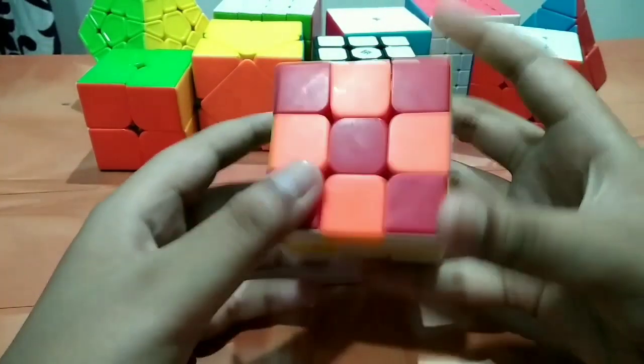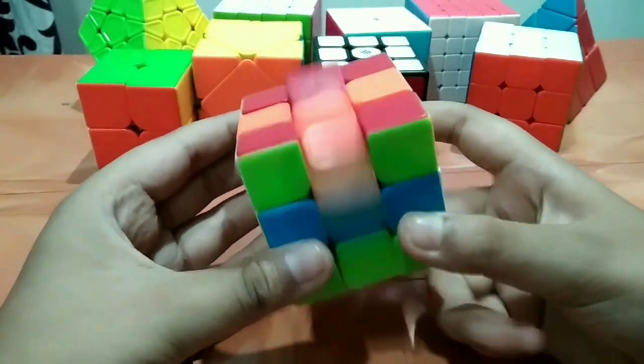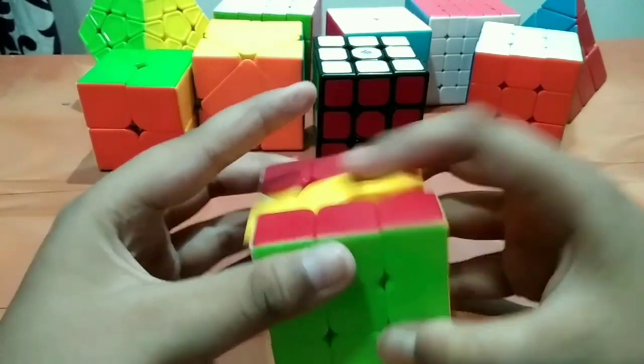Take it anywhere and do the algorithm: M2, E2, S2.